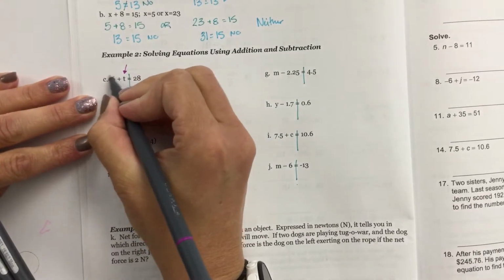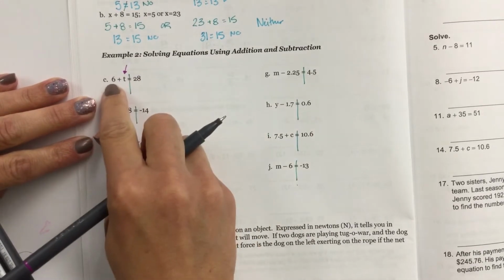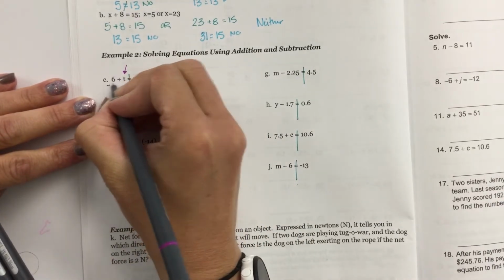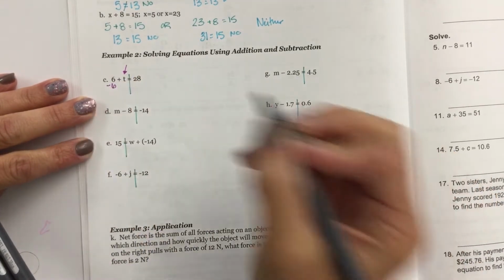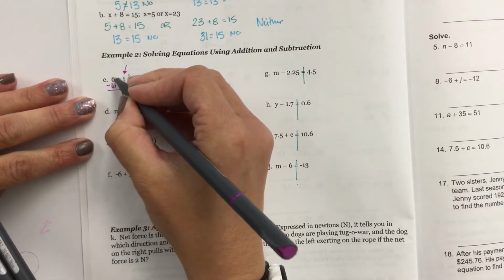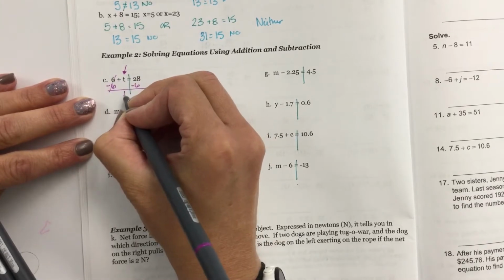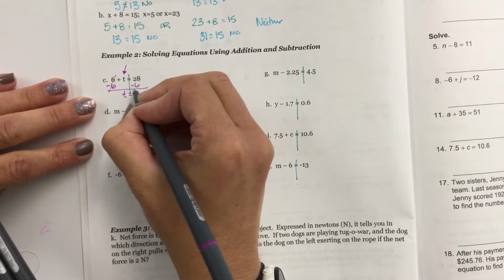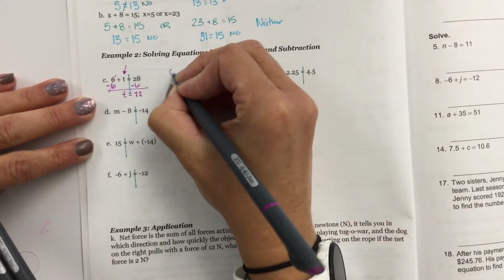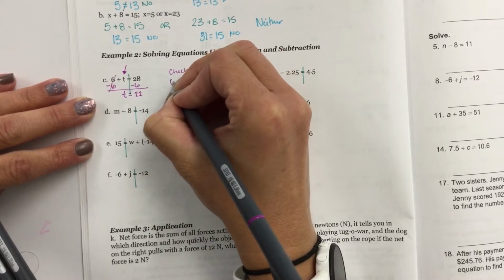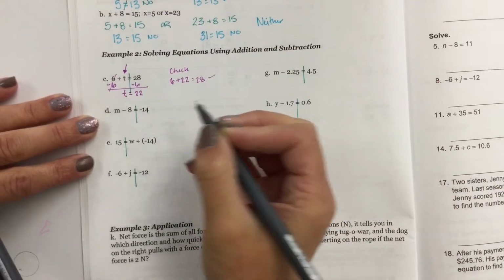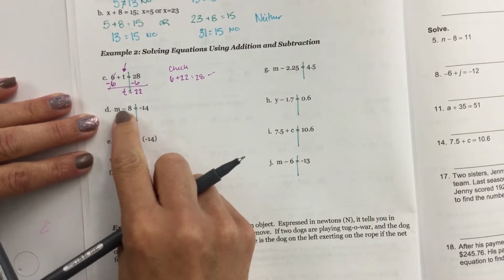So what we're going to do is we have to get rid of this 6. So in order to get rid of it, you can think of it doing the opposite operation, or I like to think of just canceling it out. So if I were to get rid of the 6, I'd have to subtract 6 to get it to 0. Same thing over here. So the 6 minus 6 gives you 0. The positive t just comes down, and then I have 28 minus 6, which is 22. To check, you could do 6 plus 22, does that equal 28? Yes.